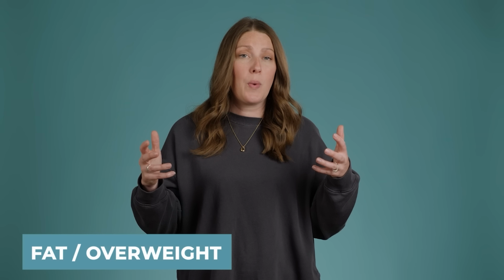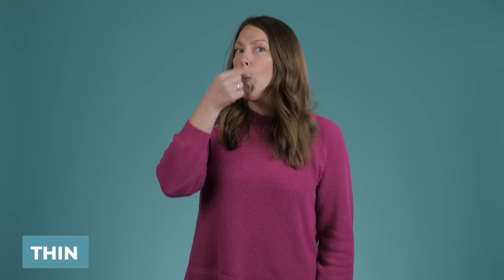Fat or overweight. You have these bent-shaped hands representing the size, and then with it, your face will puff out. Thin. You have a G-shaped hand coming down with the face of thin.